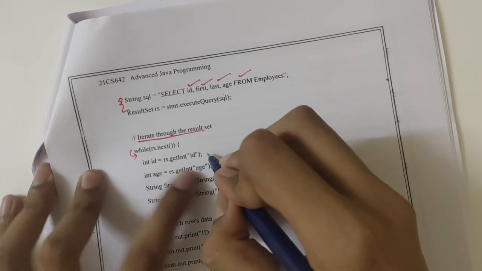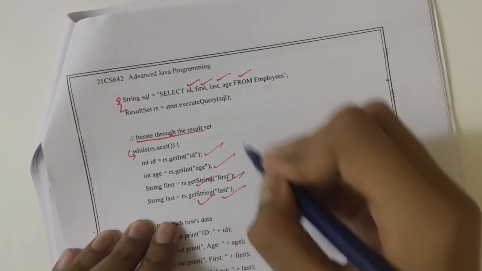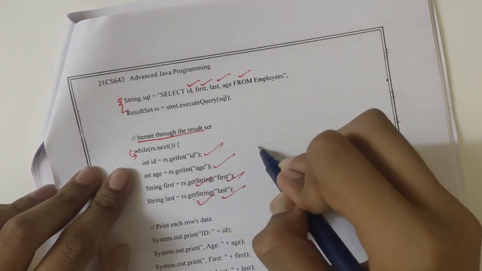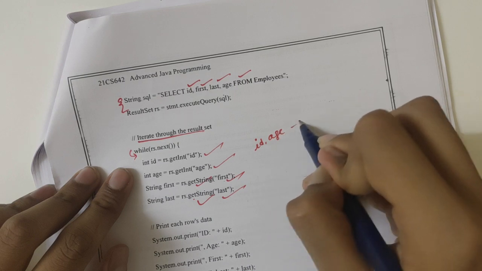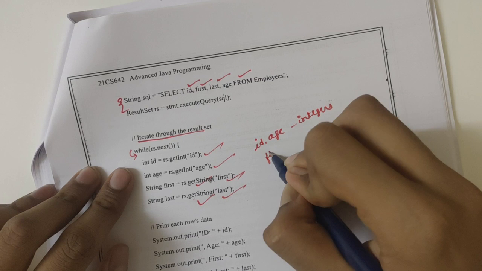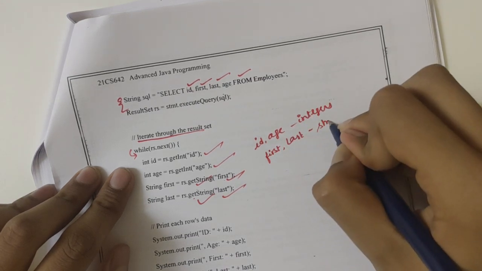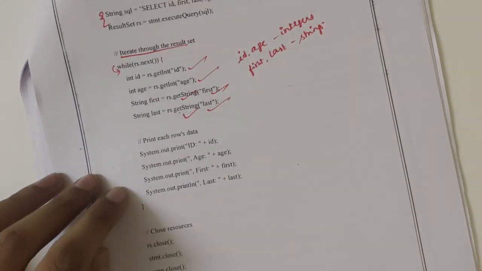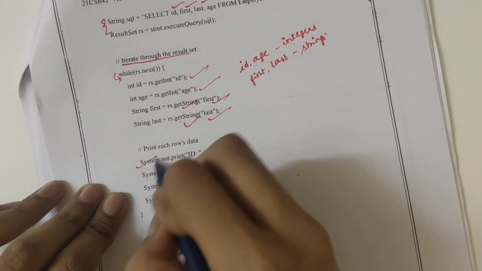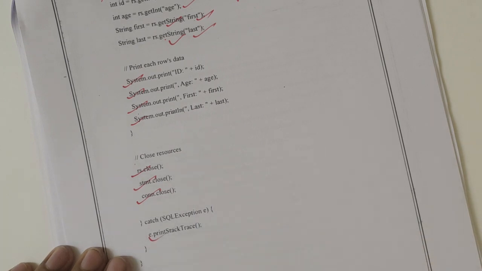Here we have used getInt for ID, getInt for age, and getString for first, getString for last. That means I have assumed ID and age are integers, followed by first and last, which are my strings. Now we print each and every row. How will you print each row? Just System.out.println ID, age, first and last. Then you close the resources: rs.close, statement.close, connection.close. If any exception occurs, then throw the exception.